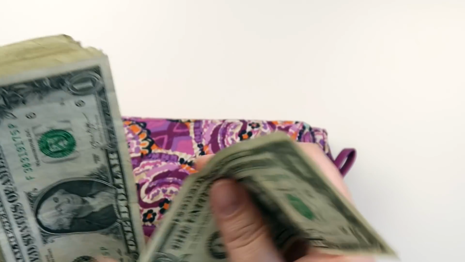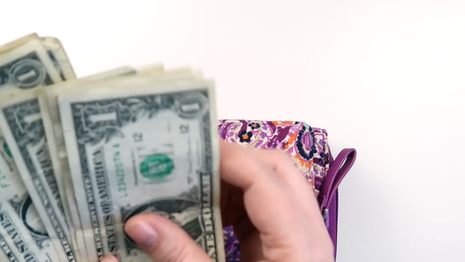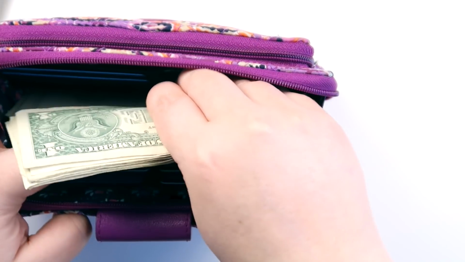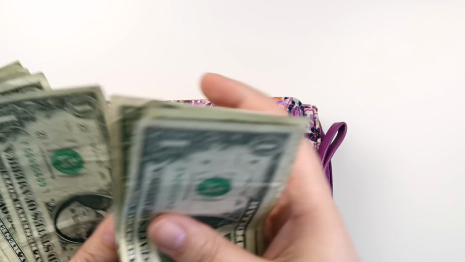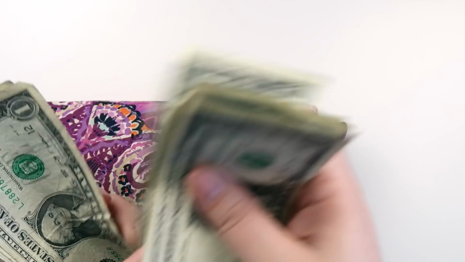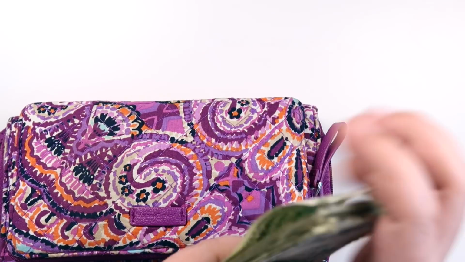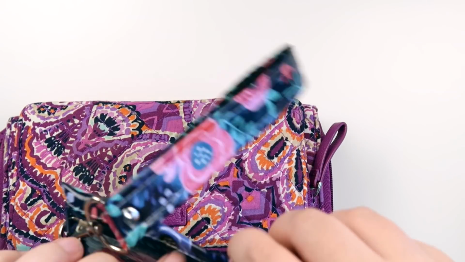So I've got all these singles for Maddie. I'm just gonna put like $10 in my purse and then I'll put the rest in the little pouch here. So 1, 2, 3, 4, 5, 6, 7, 8, 9, 10. So 10 of that will go into commission. And then 1, 2, 3, 4, 5, 6, 7, 8, 9, 10, 11, 12, 13, 14, and 15 will go into this little pouch. So as I need more commission money for her, I can just grab it out of the safe.